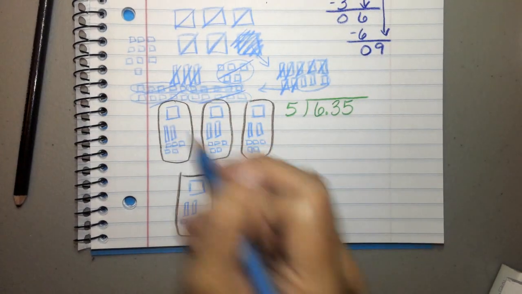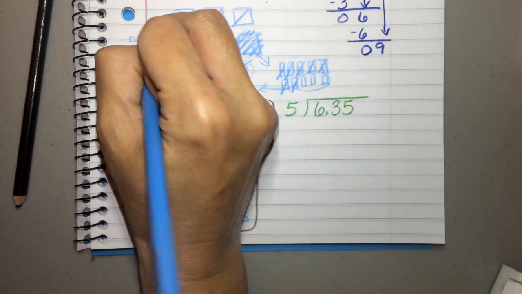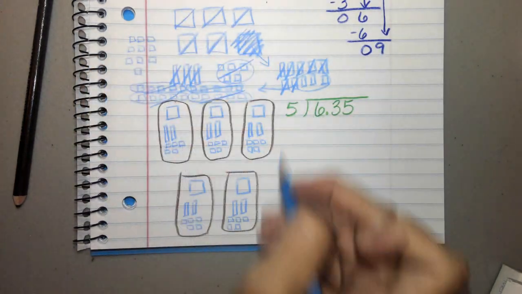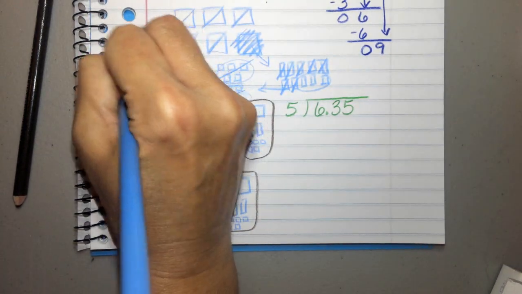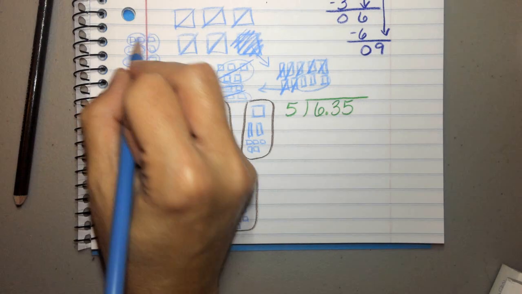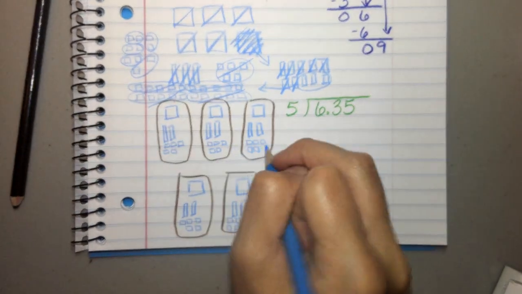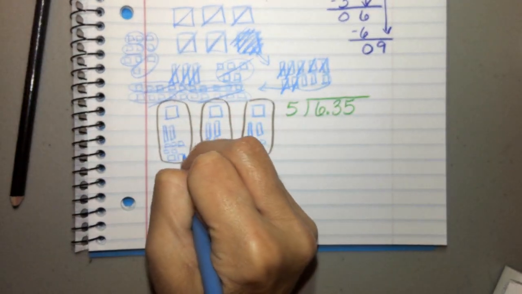Okay, so now how many more? Okay, so again, let's see. Well, 10 goes into 5, let's see, by 2s, right? Does that come out fairly? Yeah, 1, 2, 3, 4, 5. So each of them can have 2 more.